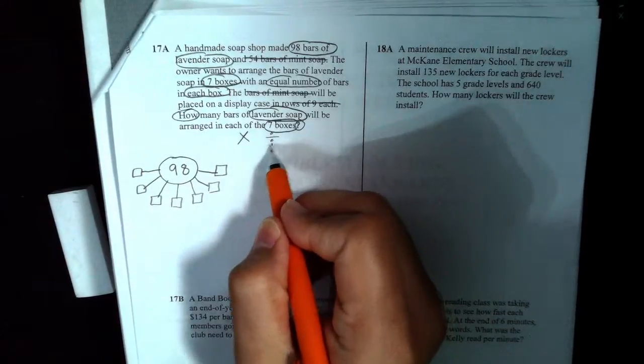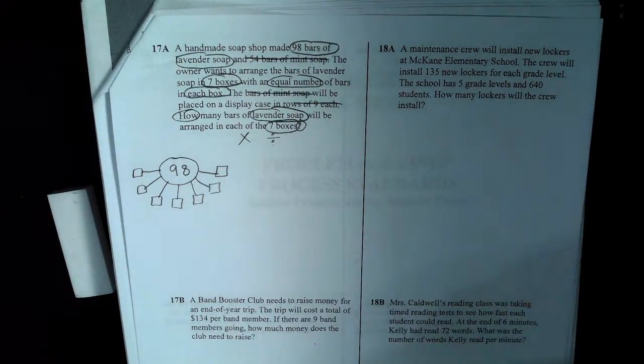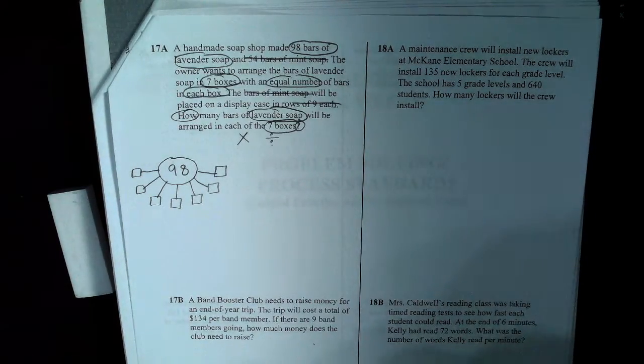So who can tell me which one of my 2 operations seems like the better choice? Is it going to be multiplication or division? Jadine, what do you think? Multiplication or division?